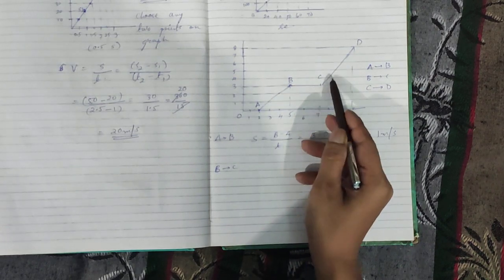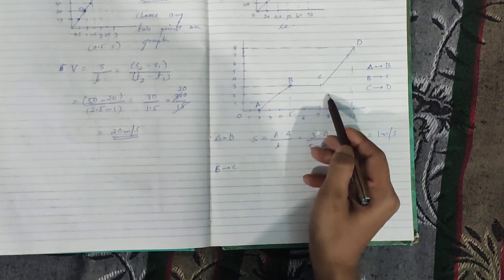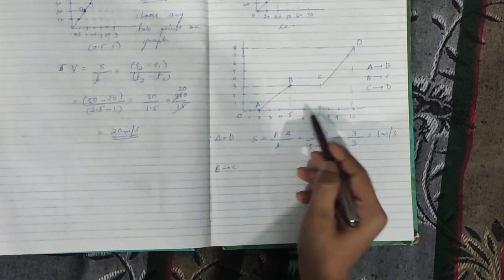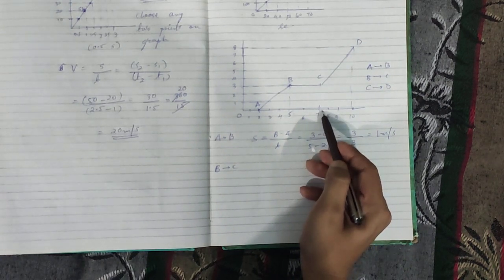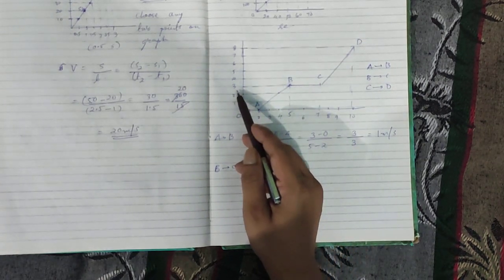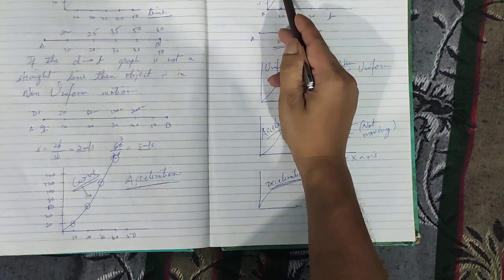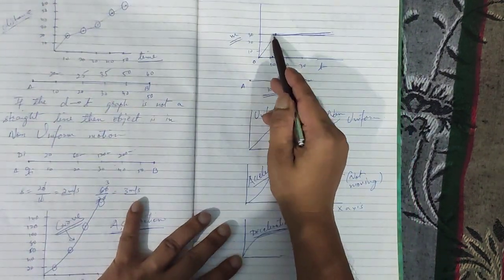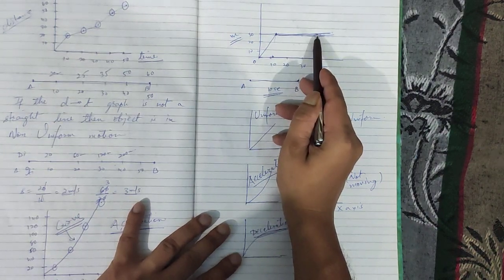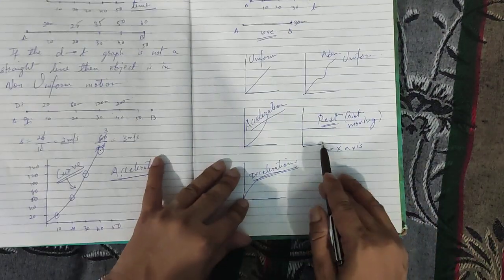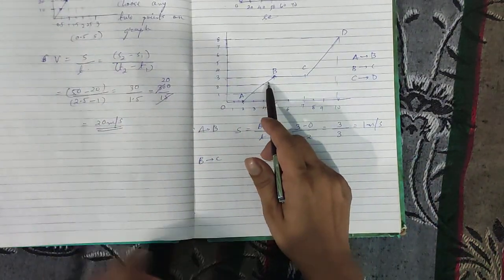It has not moved to 4 meters, nor has it come back to 2 meters. So from 5 to 7 seconds, the object is at the same 3 meter distance. That means it has not moved. And like I said yesterday, if the object has a straight line in its graph, that means it is not moving, it is at rest. So over here the same thing is happening.